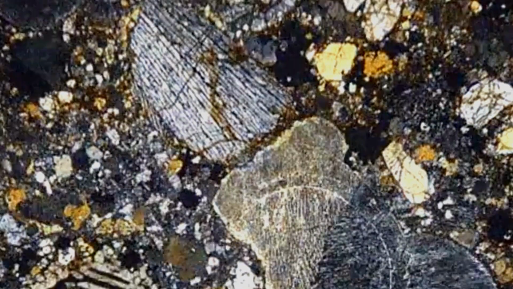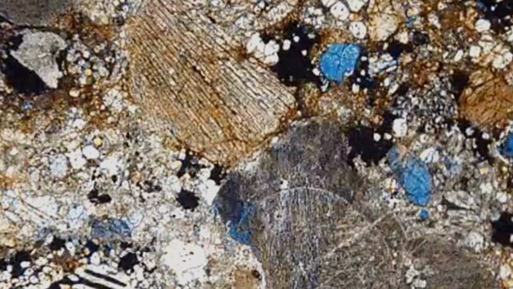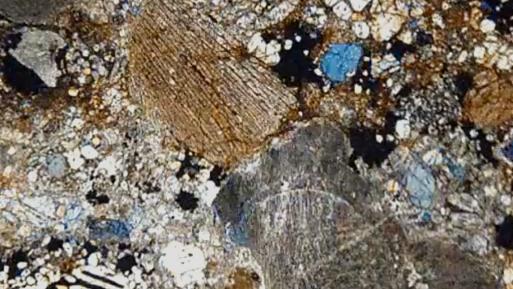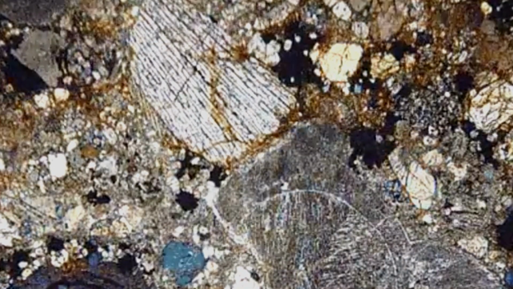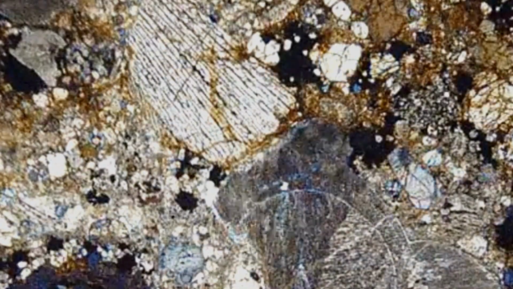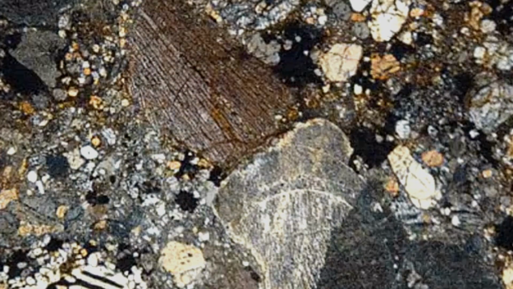Feldspar and quartz both exhibit this extinction behavior. But this is not true for all minerals. Many minerals do not go to extinction. Therefore, extinction is a good characteristic that helps to identify some minerals. There are various other observations that you can make to help you identify a mineral with petrographic analysis.